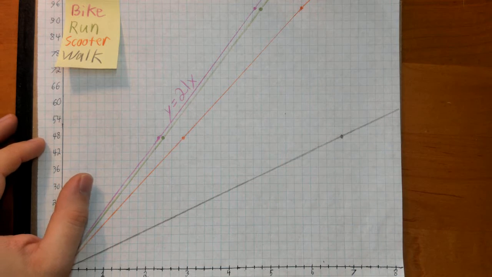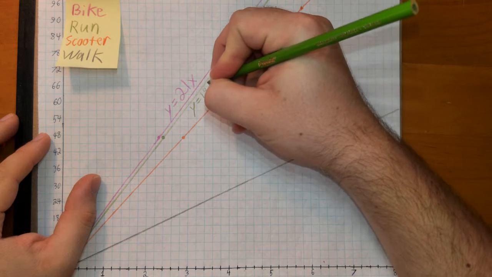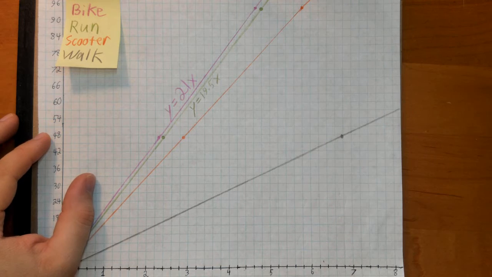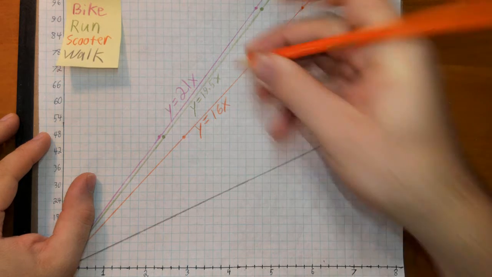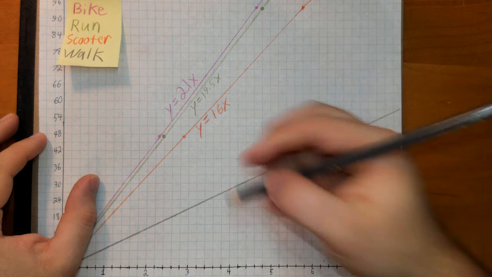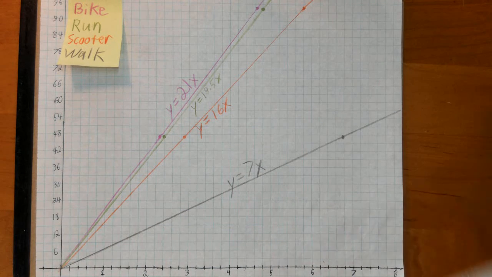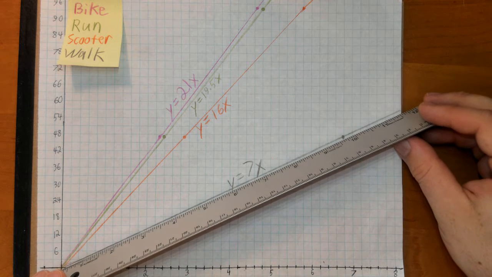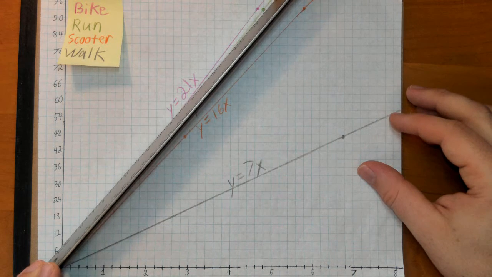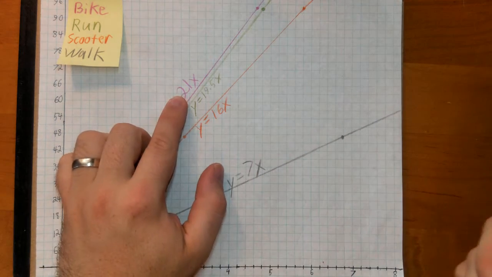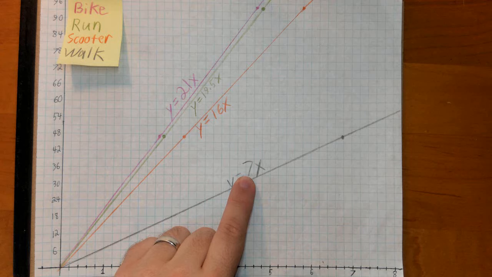Now, for running, we would have an equation of y equals 19.5x. On the scooter, we would have an equation of y equals 16x. And walking, we would have an equation of y equals 7x. Just as we said for walking that line is not that steep, whereas biking, you have a much steeper line because you're going so much faster. So biking, we said we're going 21 feet per second, whereas walking, you're going 7 feet per second, right?